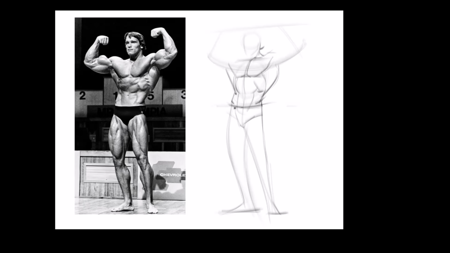Establishing the waistline. You can see his pelvis is pretty parallel to the ground. Find the base of the crotch.